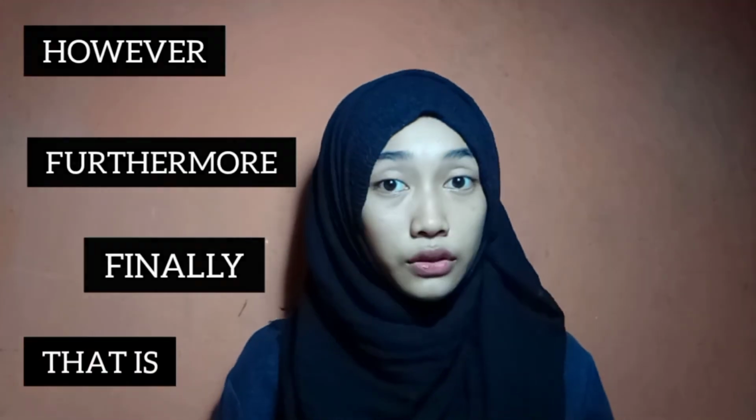Conjunctive adverb. The characteristic of the conjunctive adverb is an addition of words such as however, furthermore, finally, that is, etc. Additional rules for using conjunctive adverbs. First, always use a period or comma before the conjunctive adverb when separating two independent clauses.